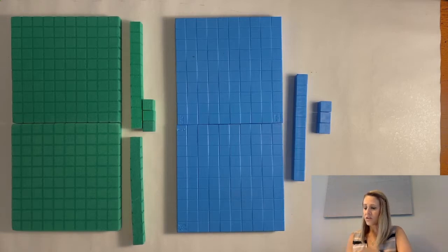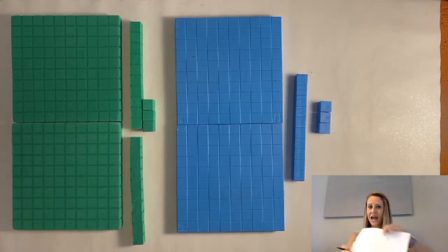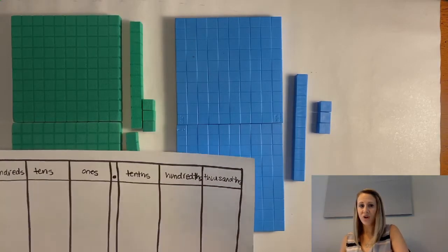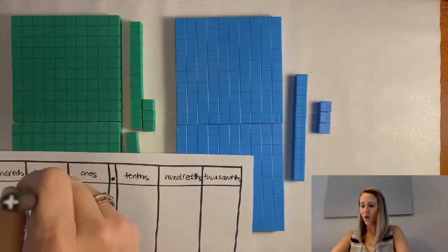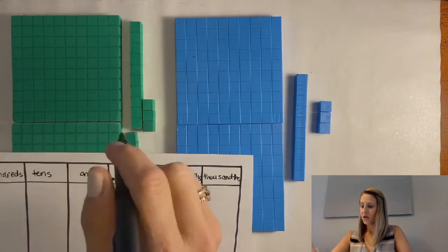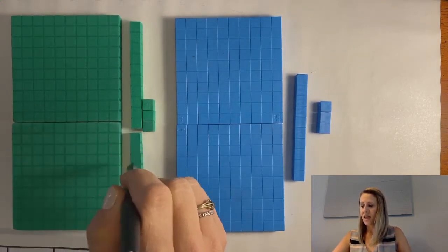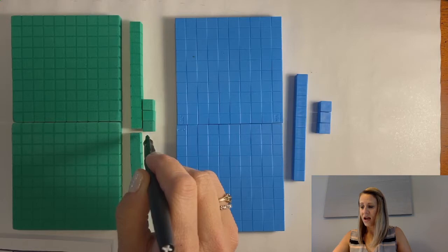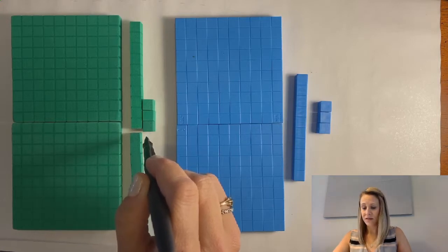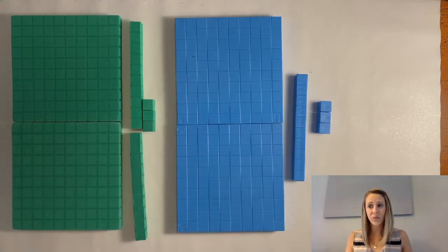For the first value, we have in our place value chart 2 ones, 2 tenths, and 3 hundredths. Okay, so what decimal would that be?